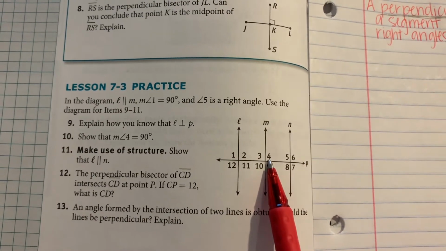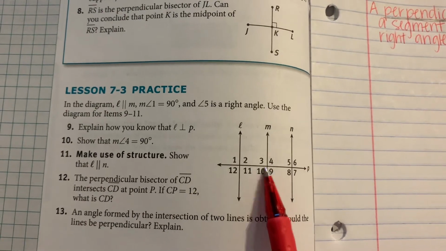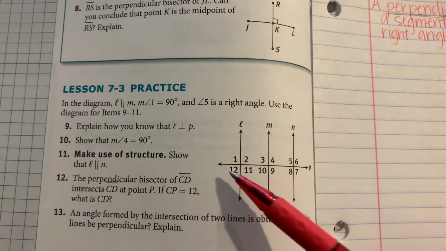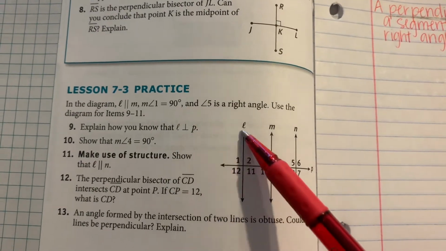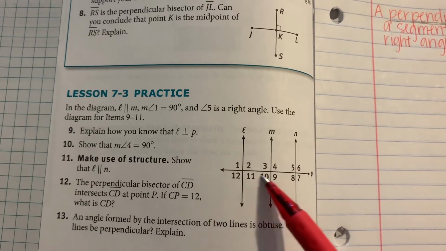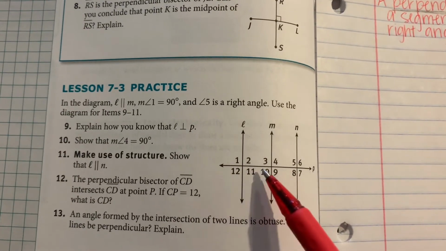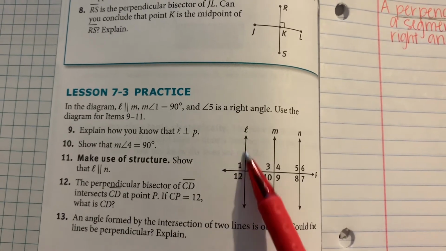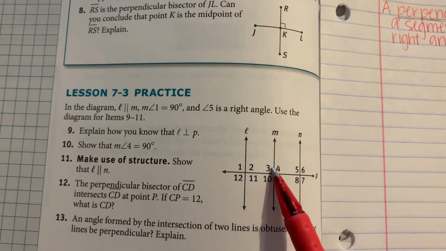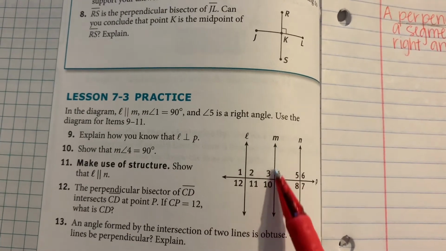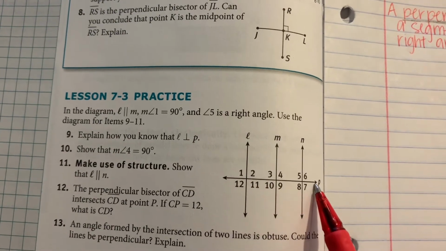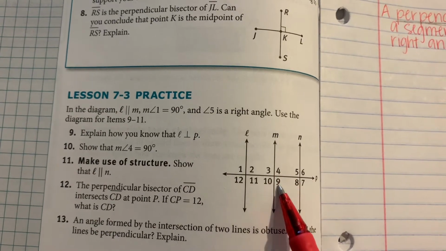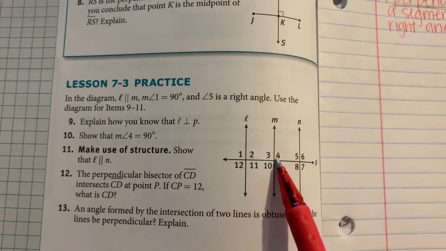Well, if we go back to our perpendicular transversal theorem, I know that if I have parallel lines, which L and M are parallel, and one of them, we already said L was perpendicular to P, because this transversal is perpendicular to this line, L, and L is parallel to M, I know that M is also perpendicular to P. Because M is perpendicular to P, that means that all of these are right angles. And that's how I know the measure of angle 4 is 90 degrees.